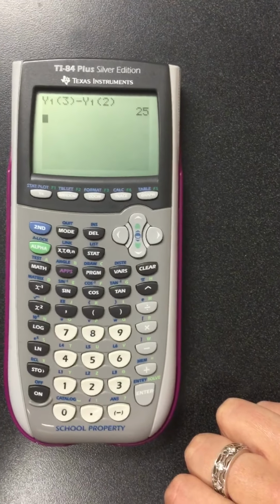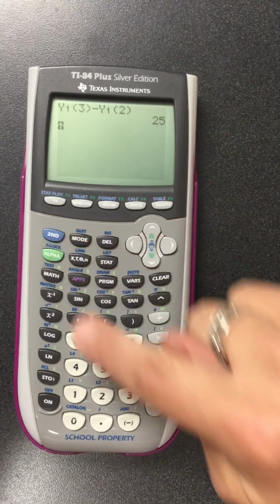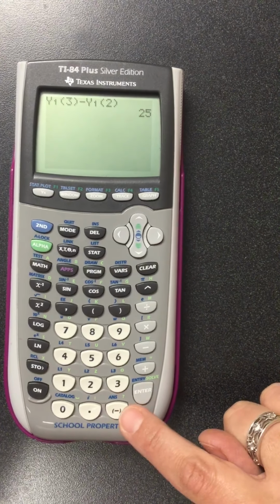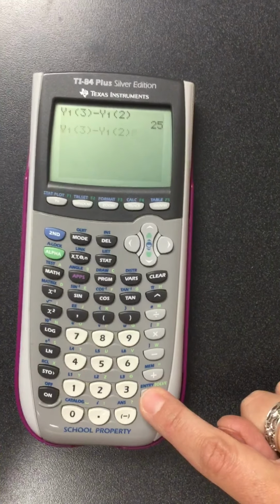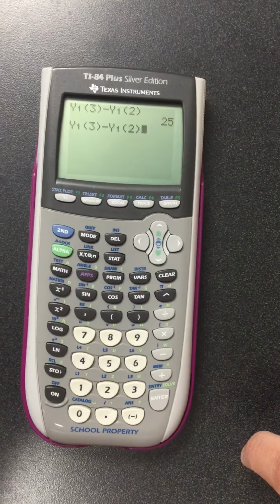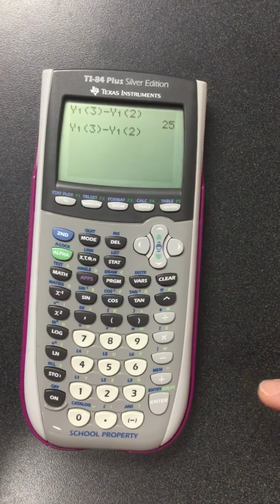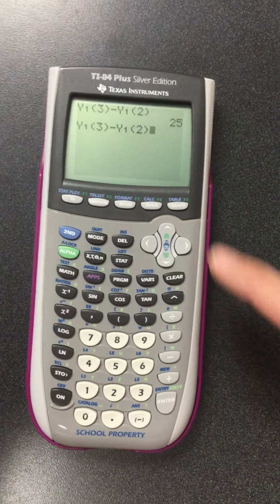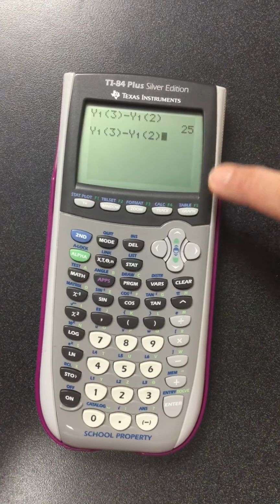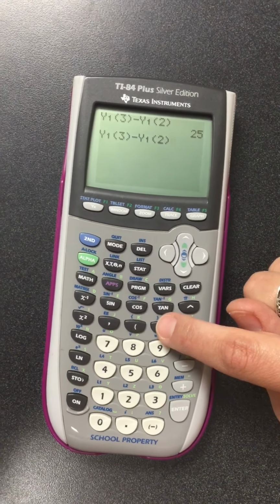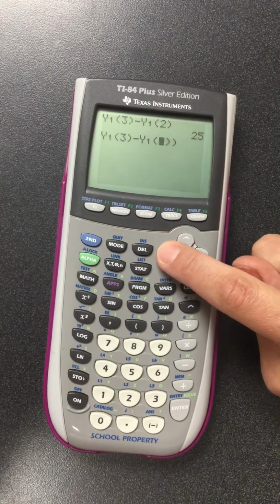Now there's a really cool feature. If you hit second and then enter, down here at the bottom, or entry right here, it will pull up the previous line of text. The reason that matters is because sometimes it's really nice to be able to pull that back up and use it for something. So for instance, this is how we found change, and if you wanted to find average rate of change, then you could put in parentheses.